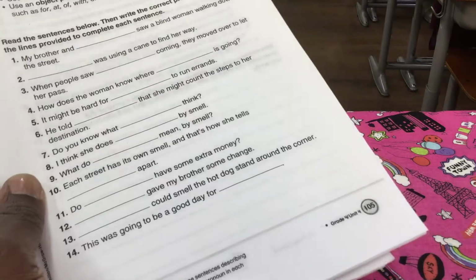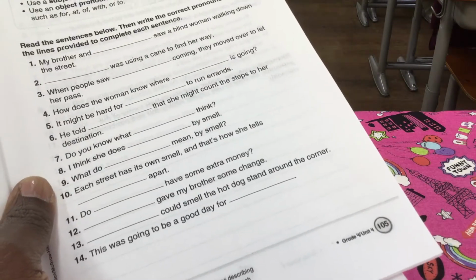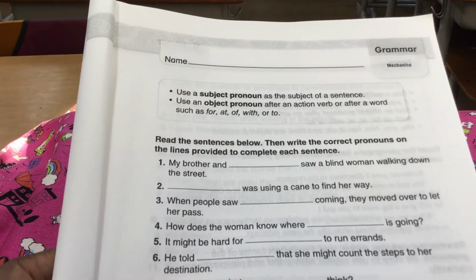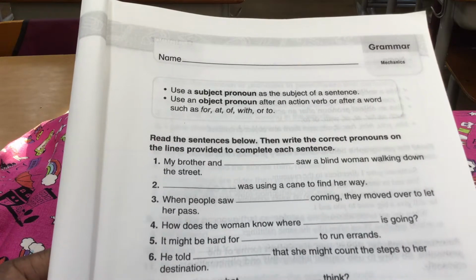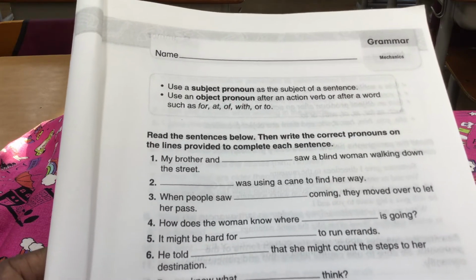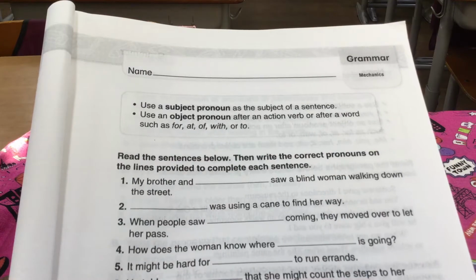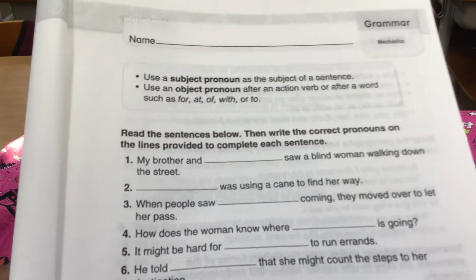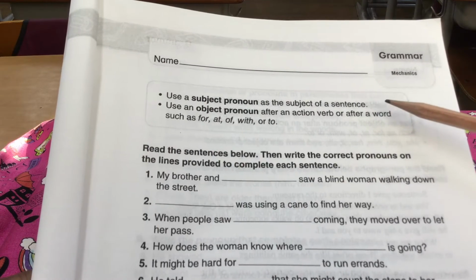We are working on pages 105 and 106 of our grammar workbooks. We started studying subject and object pronouns the other day, as well as reflexive pronouns. Please listen very carefully as I read each point and feel free to read along. Point 1.